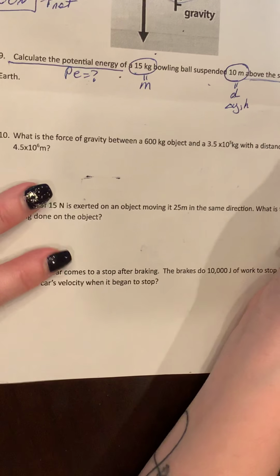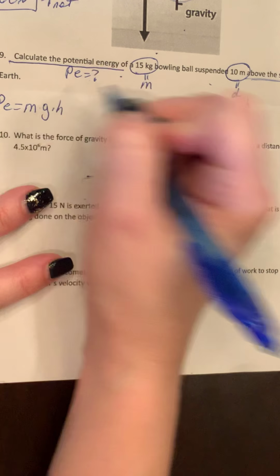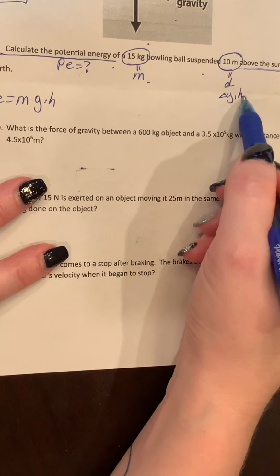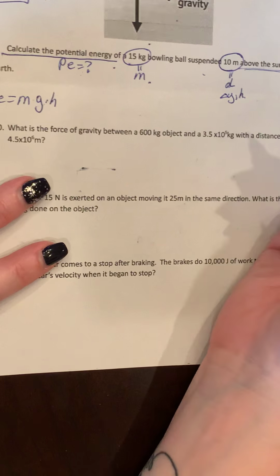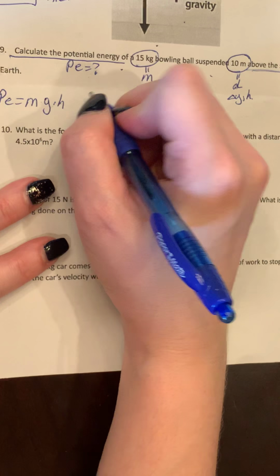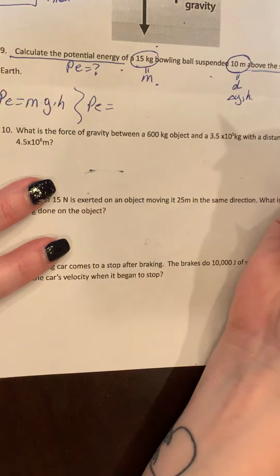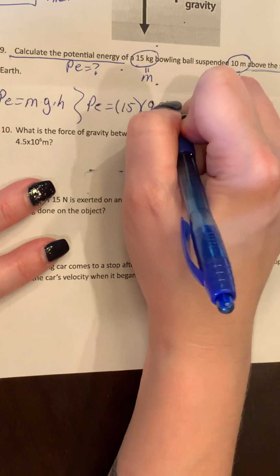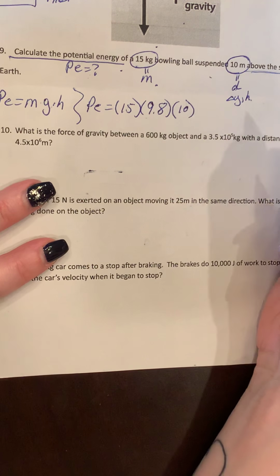Well, the formula for potential energy is usually mass times gravity times height. Do we have those variables to be able to solve with? We have mass, and we do have height, and we know what gravity is on Earth, 9.8. So yep, we do have everything we need. Let's go ahead and just put in our numbers and solve. So for PE, for potential energy, our mass was 15, our gravity was 9.8, and our height is 10.